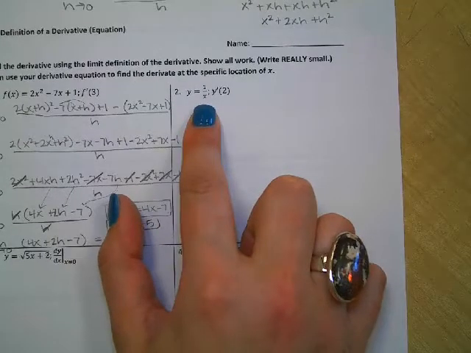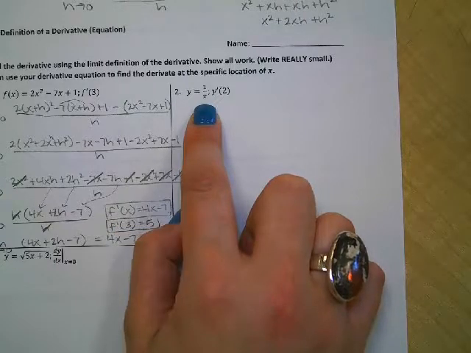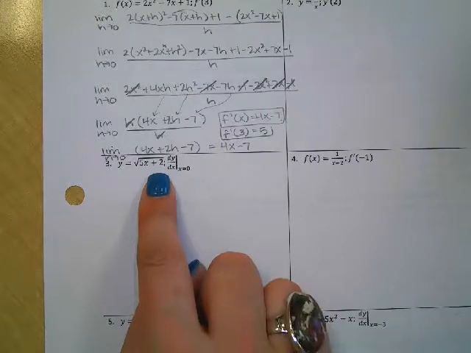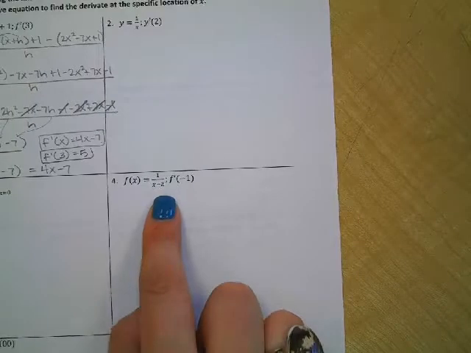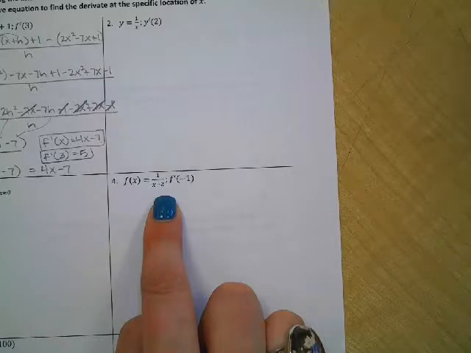So what's about to happen on number 2 is you are going to have a limit and it's going to be a complex fraction. On number 3 you're going to have a limit with a radical and you're going to have to do the conjugate. Number 4, you're also going to have a complex fraction. So you're going to run into some of those methods that we used from Unit 1. We're still going to be using them now because those methods are still valid. Does that make sense?